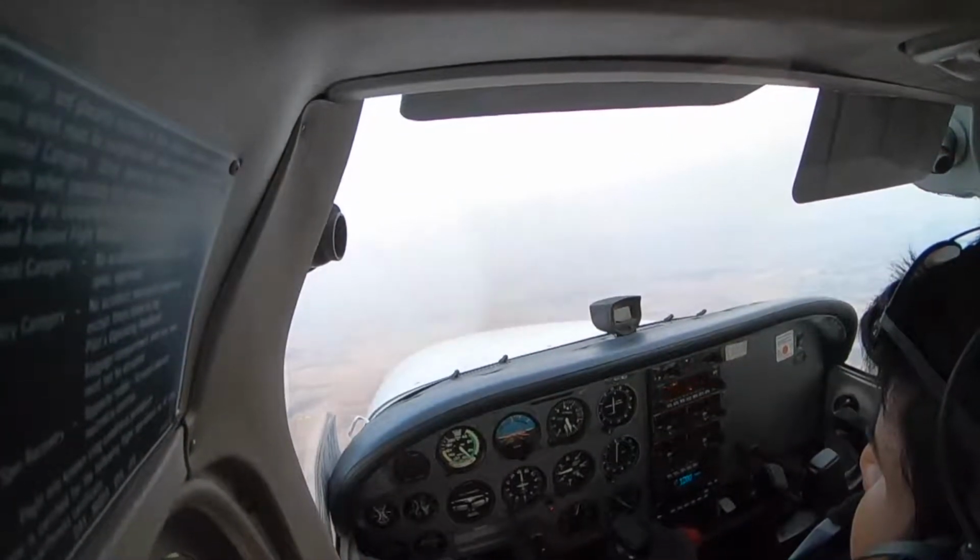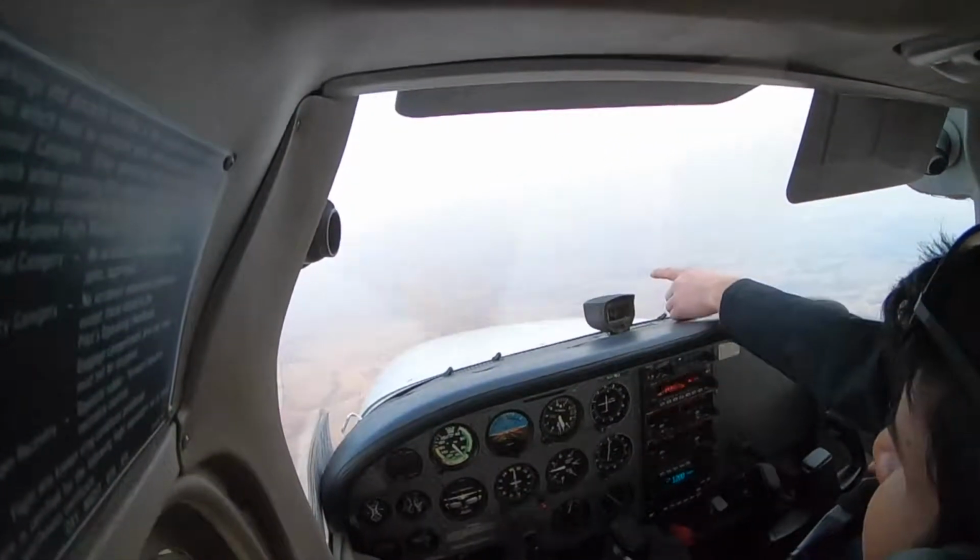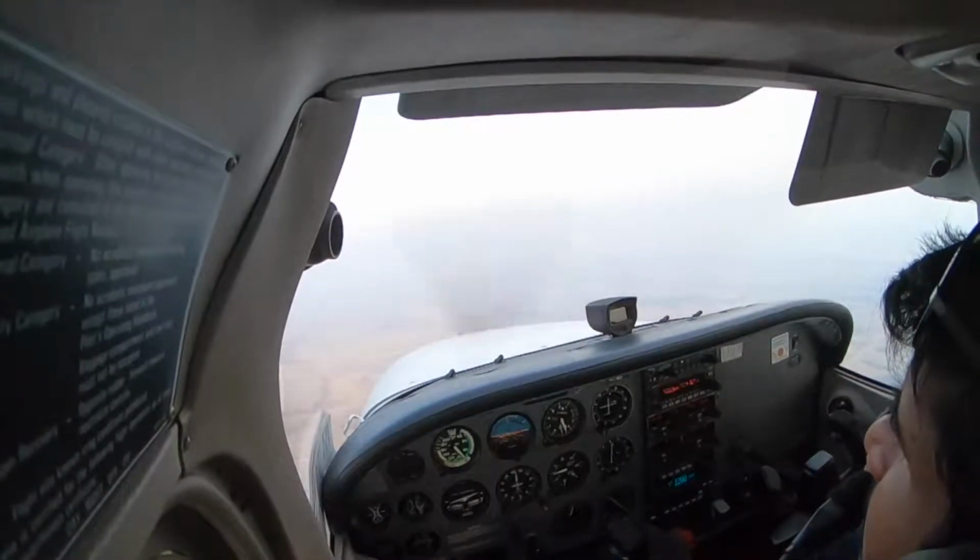Yeah, I'm turning right now. Let's stay on a west heading. See the roads? You're turning to the right.